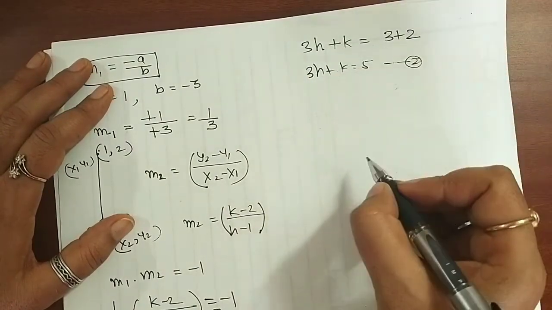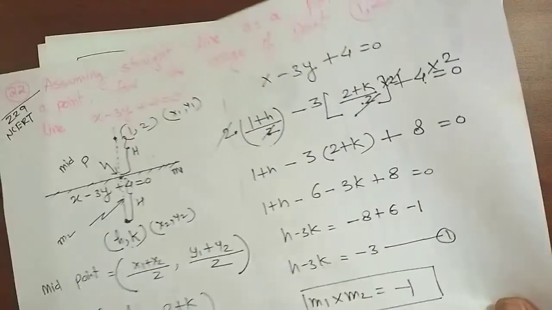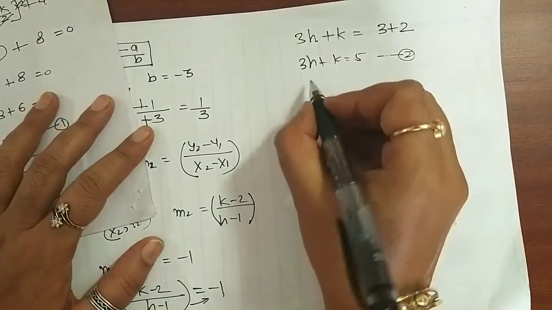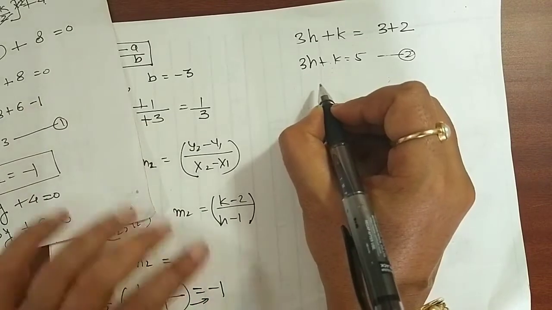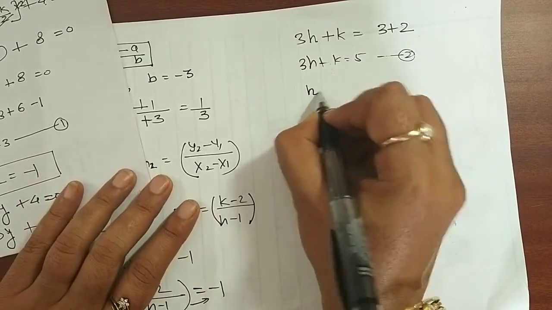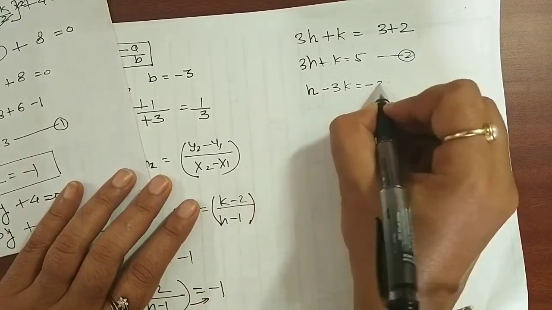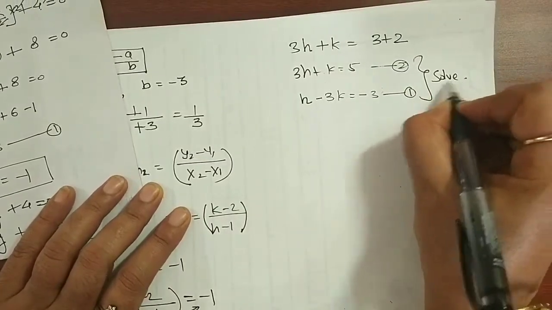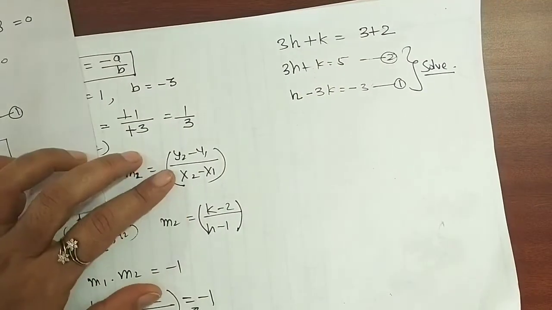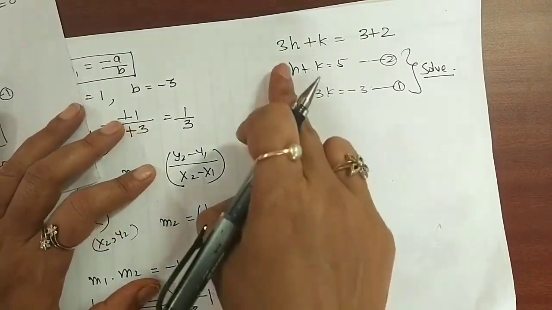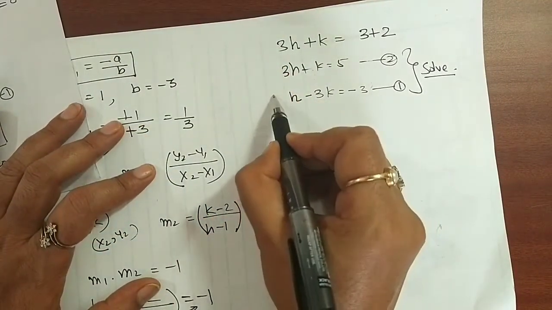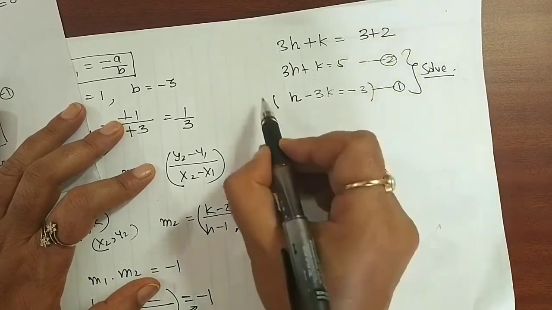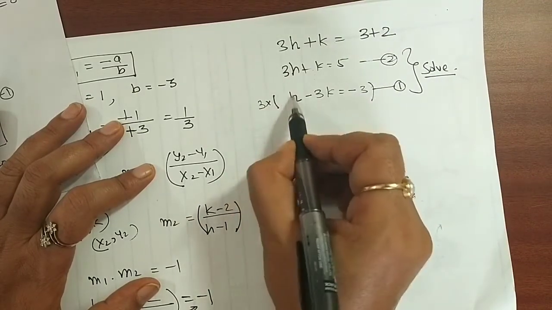This is equation 2. And what was the first equation, guys? Let me write down the first also. The first equation was h minus 3k is minus 3. I need to solve these two to get h and k. For the solution, I need to eliminate h. So for elimination, I will multiply the first equation by 3 so that I get 3h here.